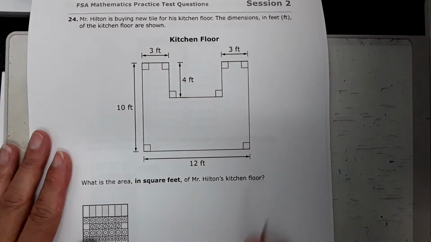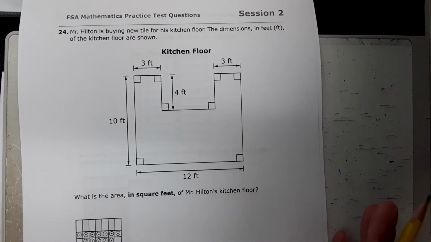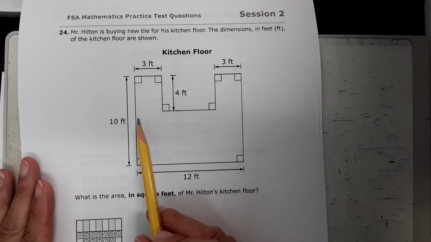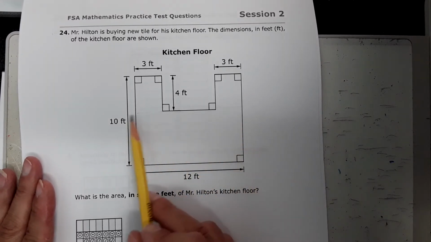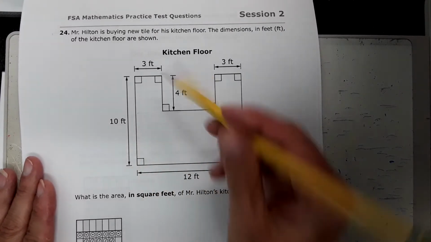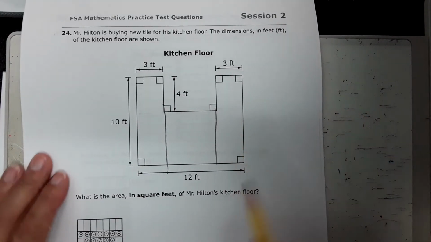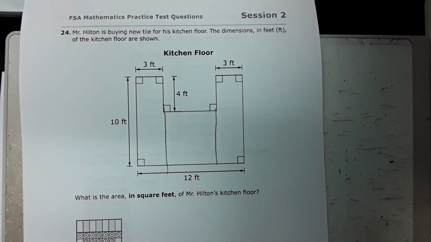Okay, here we go. We have to find the area in square feet. This is his kitchen floor plan. So this is a composite figure. What you want to do is break this into smaller pieces in order to figure it out. There are lots of ways we can do it. It looks like we could cut it here and here, or we can cut it here and here, and that's what I'm going to do. It looks like these two pieces are the same.